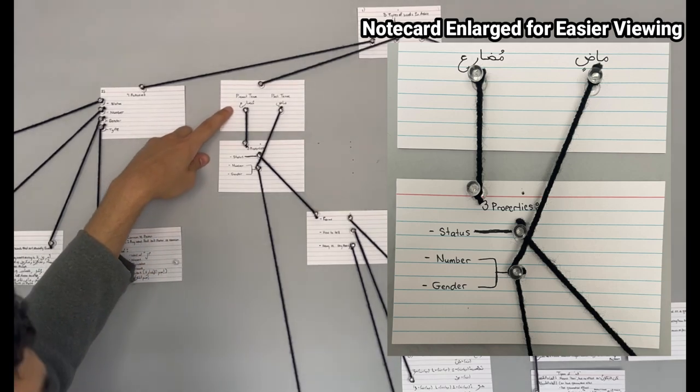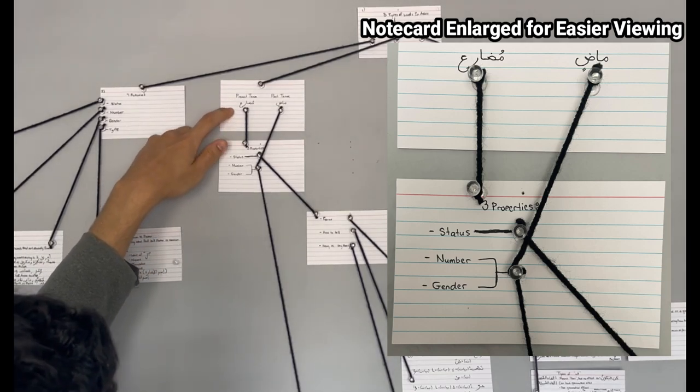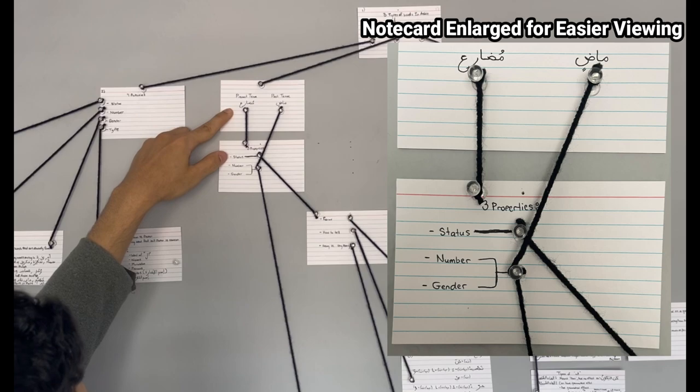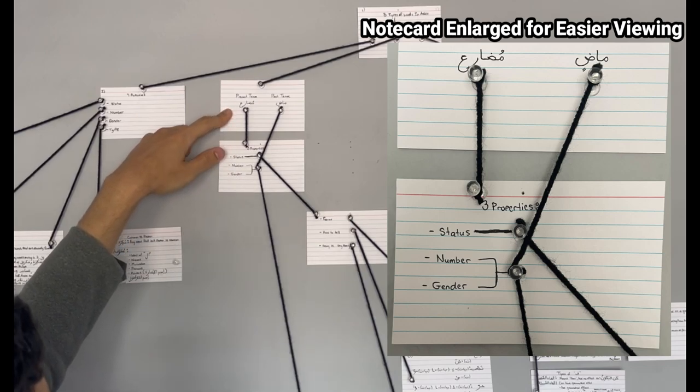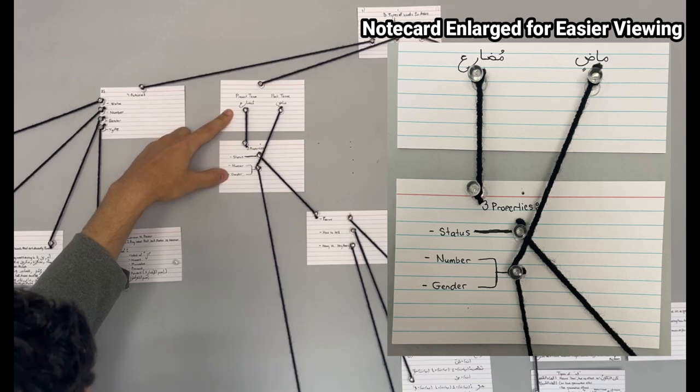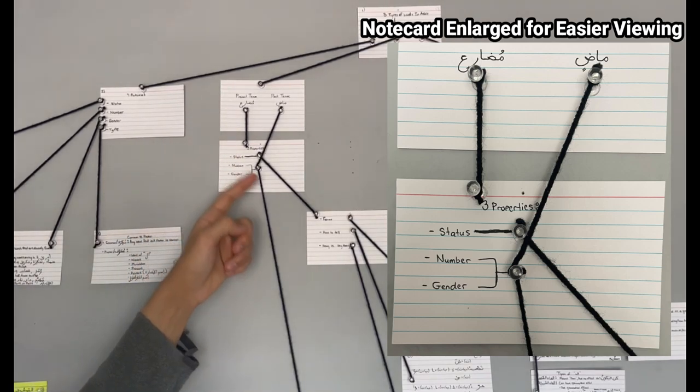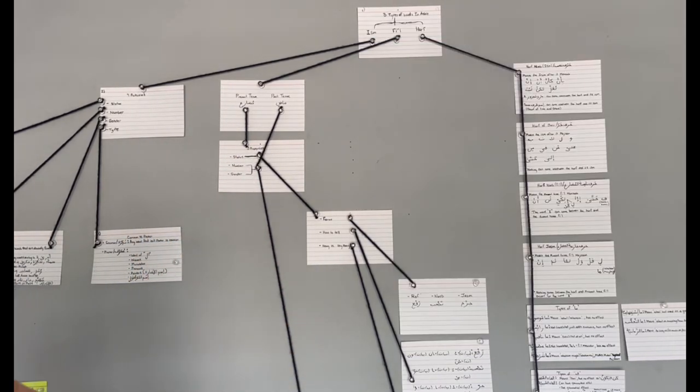So start with a mudari', present tense fi'l. The three properties, which we are already familiar with the names of, are status, number, and gender. There's no type for fi'ls. There is no type, just status, number, and gender. Okay, well then let's go. What are the statuses of a fi'l mudari', of a present tense fi'l?